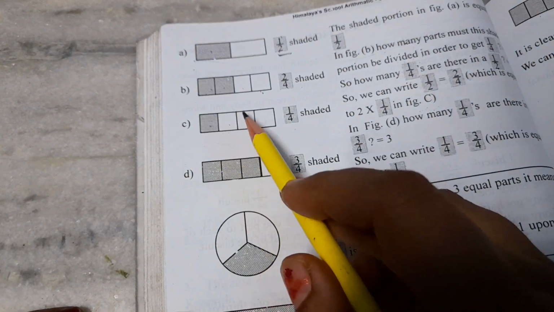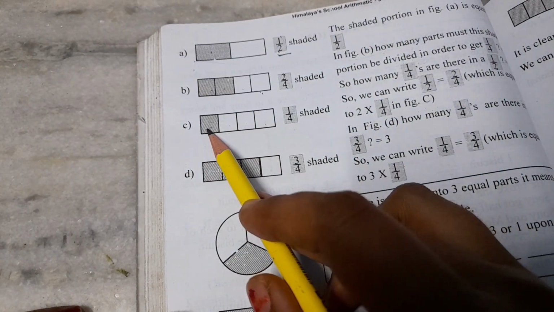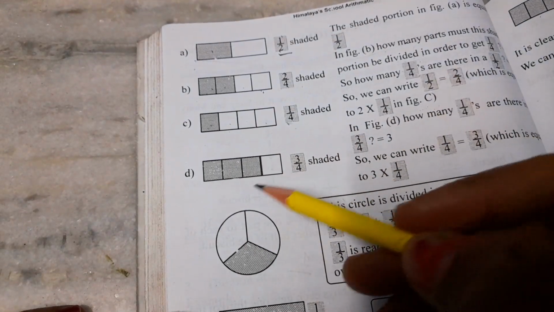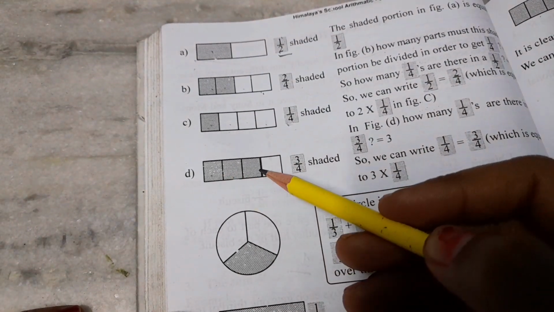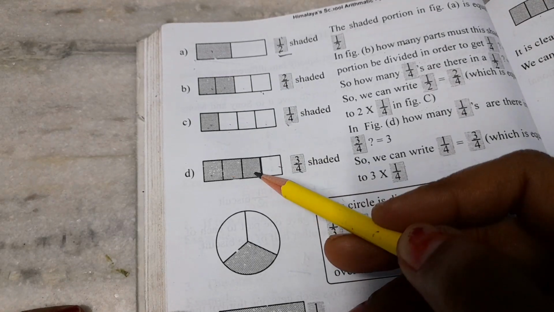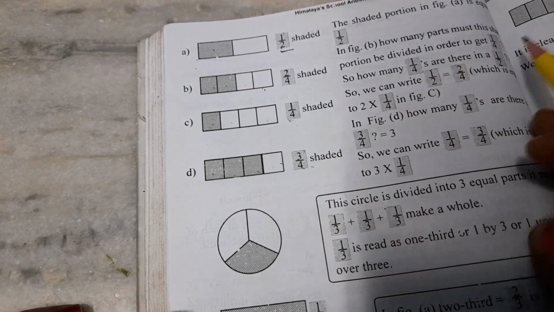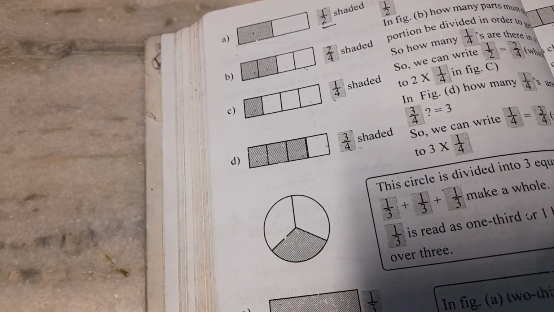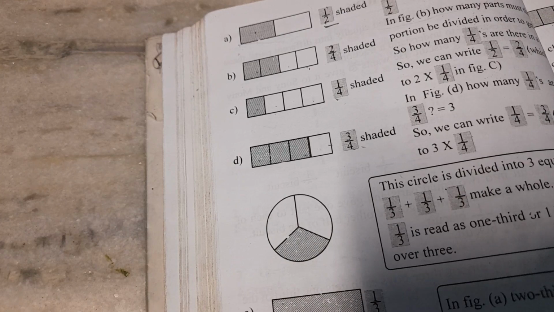Here 1, 2, 3, 4. Here also one part is shaded. That means 1 by 4 shaded. Next 1, 2, 3, 4. 4 parts are there. 3 parts are shaded. That means 3 by 4. So this is the way we can write the fractions.